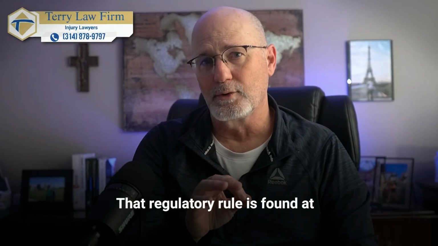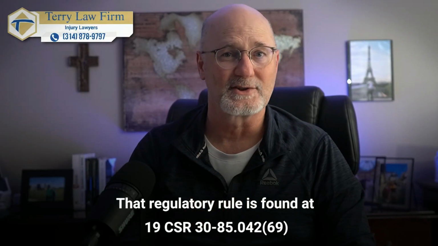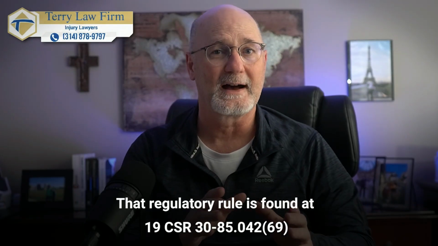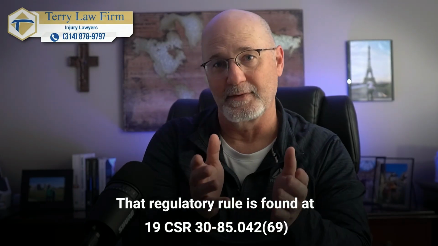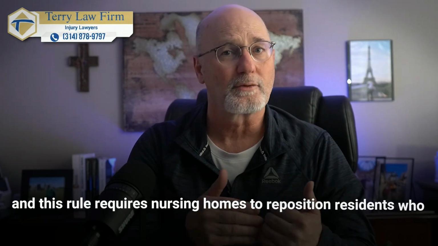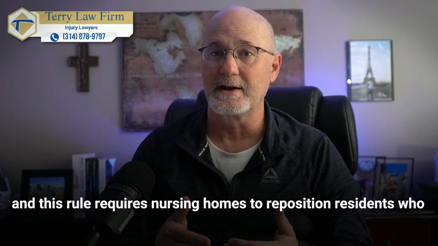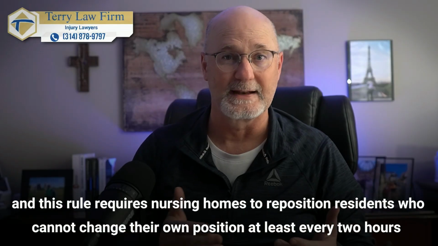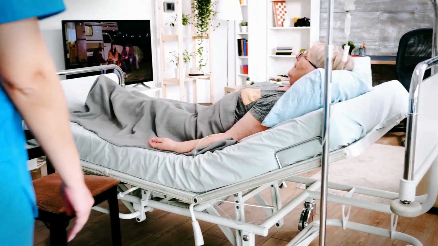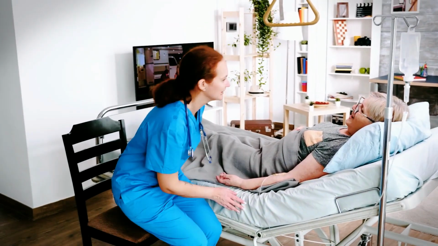So let me focus specifically on Missouri here because it has a specific rule that Illinois and many other states don't have. And that regulatory rule is found at 19 CSR 30-85.042(69). This rule requires nursing homes to reposition residents who cannot change their own position at least every 2 hours. That is the standard for residents in Missouri who are unable to reposition themselves and who are at risk for pressure injuries. But a lot of facilities won't put every 2 hours in the care plan.